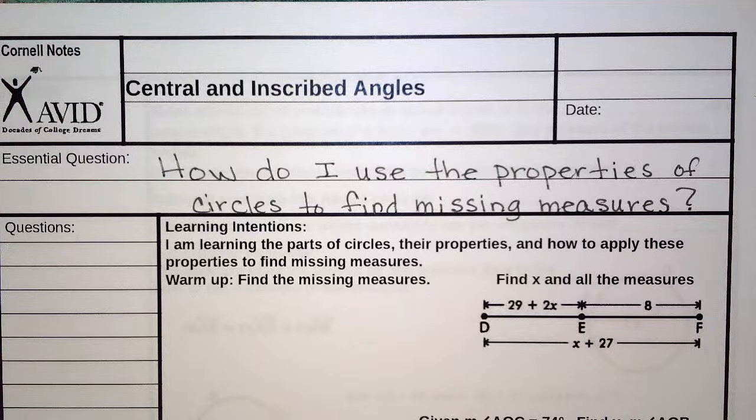Today we are starting our unit on circles. The essential question is, how do I use the properties of circles to find missing measures? My learning intention: I'm learning the parts of circles, their properties, and how to apply these properties to find missing measures. You've got two warm-up questions.